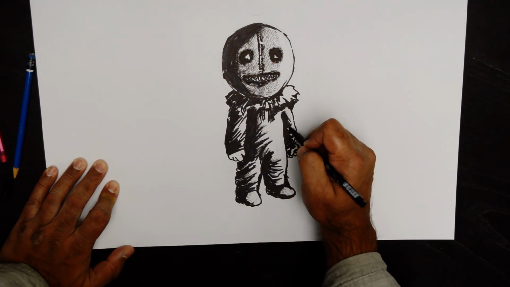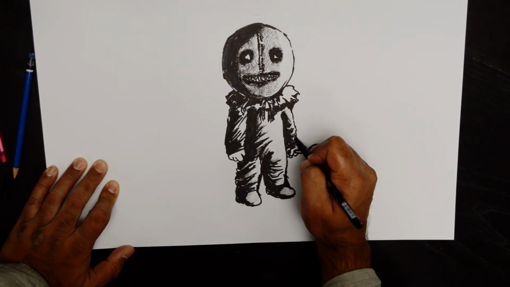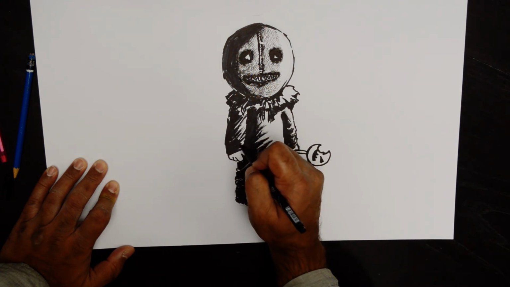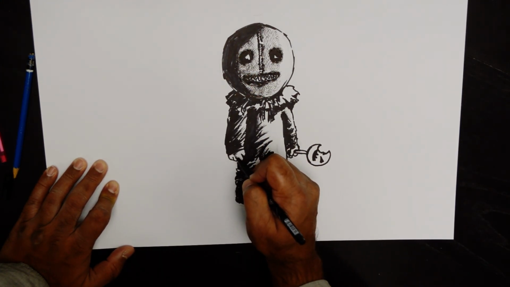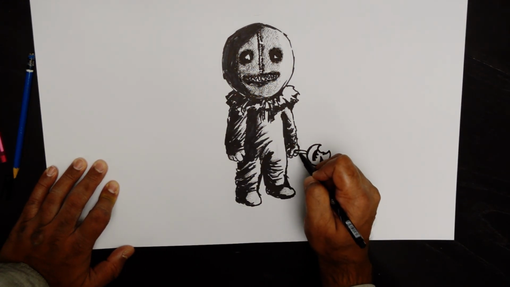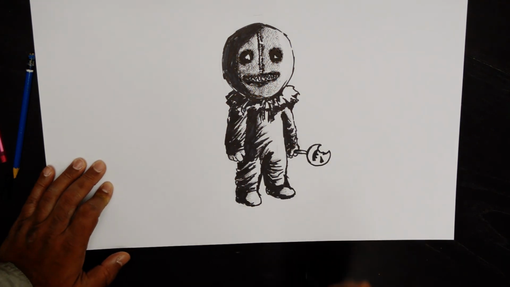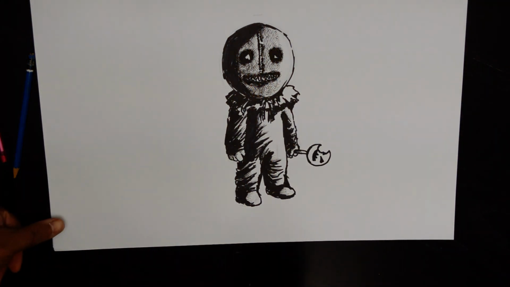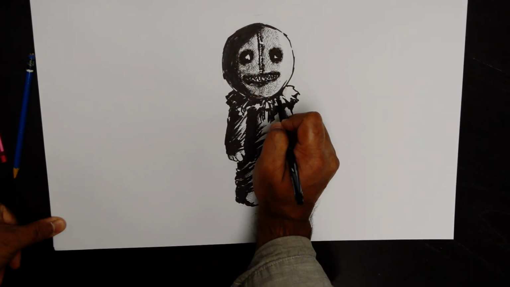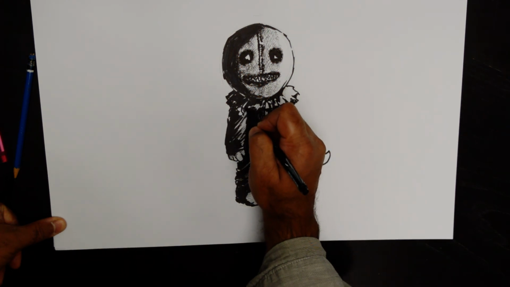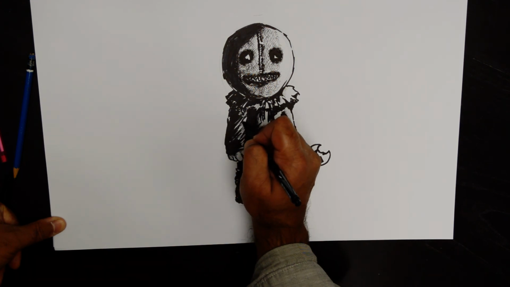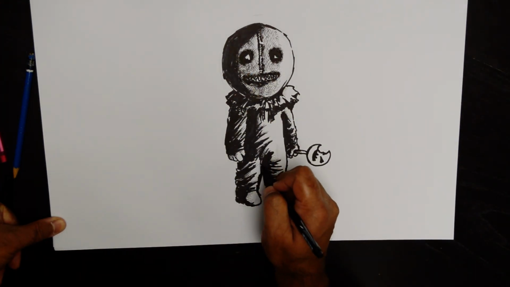Now of course, you can make this as detailed as you wish. You can put in fabric details, because this fabric that he's wearing is supposed to be somewhat like that of a baby's. Sam is actually a demon, by the way. I do not know if he is a demon baby, but a demon. So there we have it. Quick sketch of Sam from Trick or Treat. If you haven't checked it out, you should. Very, very Halloween fitting feature.